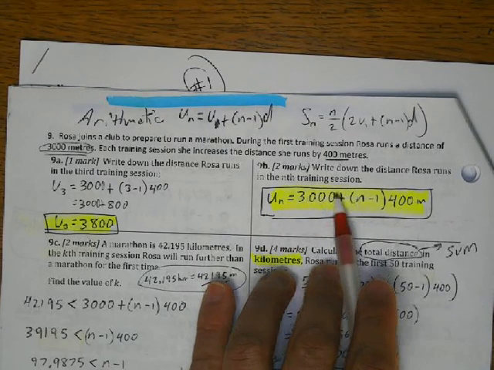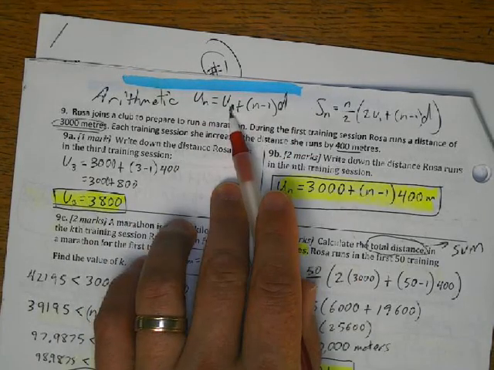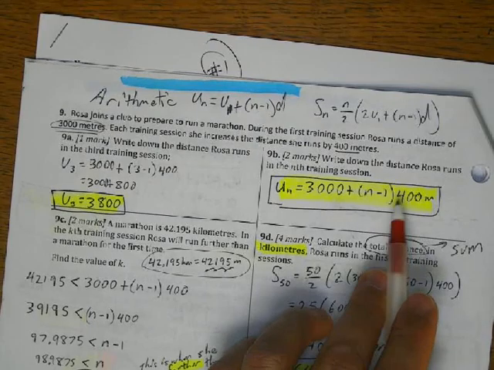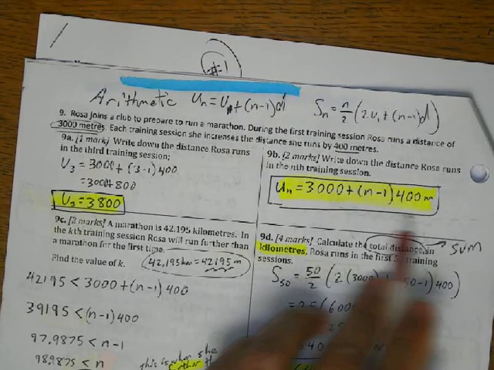Write down the distance Rosa runs in the nth training session. So I'm using this formula here. I'm replacing u1 with 3,000. I'm replacing d with 400. There is my formula for the nth training session.